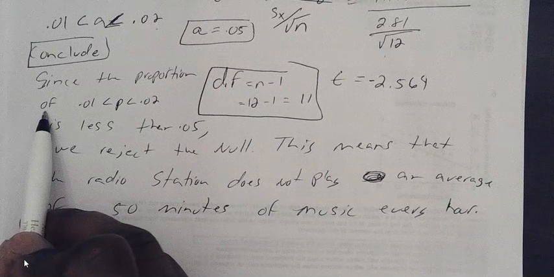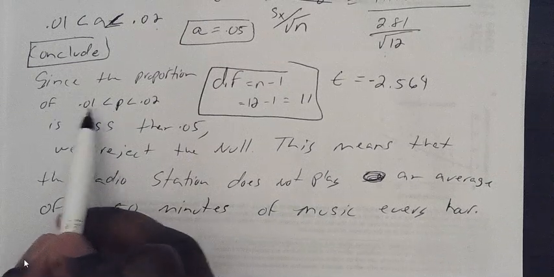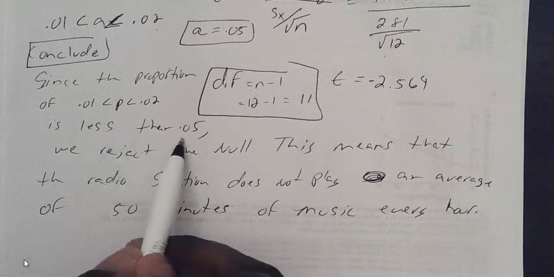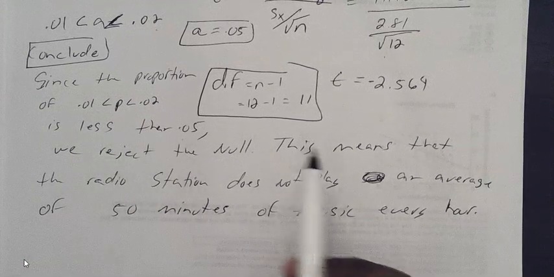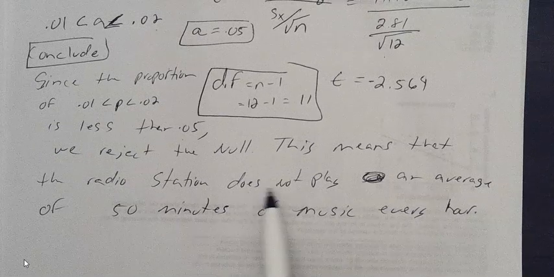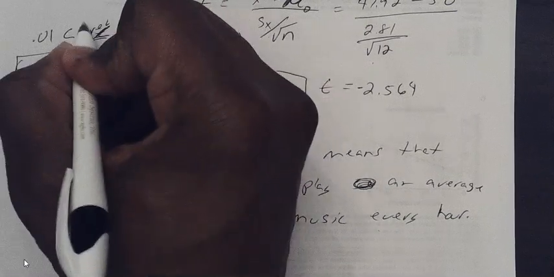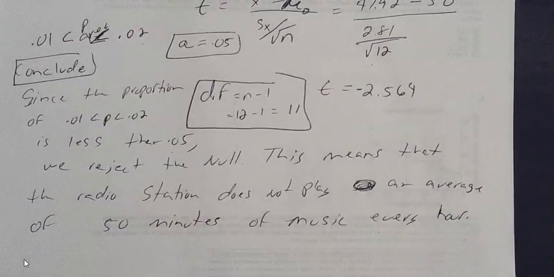That since the proportion of the p-value is in between 0.01 and 0.02, and this is less than 0.05, we reject the null. This means that the radio station does not play an average of 50 minutes of music every hour. So I use this A for area, and it's really our proportion. So P is what it is.